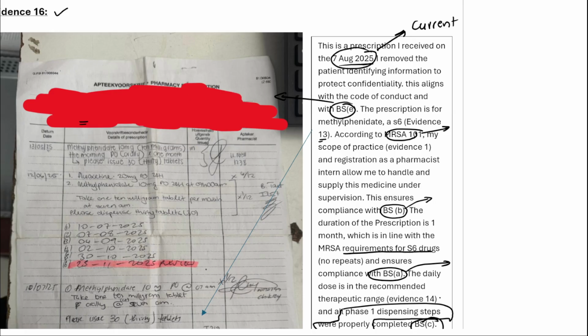Okay, but you're highlighting this part. Behavioral statement E about the code of conduct, that's in section 1.3 of the code of conduct in the GPP. I think it speaks about patient confidentiality. But a better way to do it would have been to highlight this part, because in this section you can see that there is information that's covered, but it's not really clear which information. So it's better to separate these pieces of evidence.